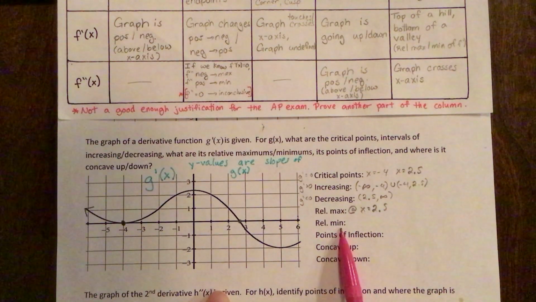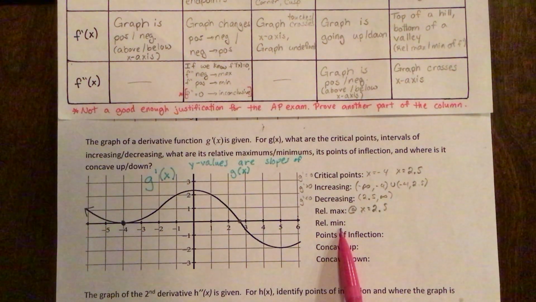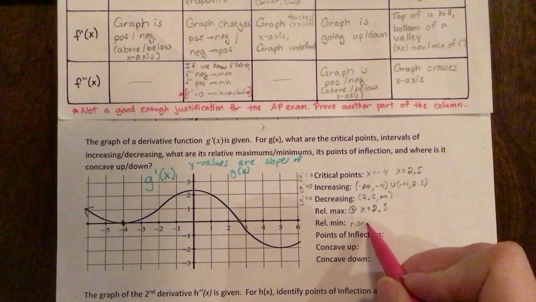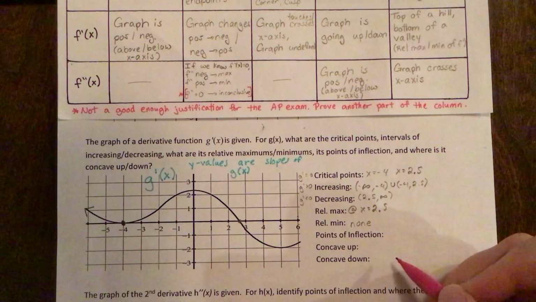Okay, next is a relative minimum. Does our graph ever switch from negative to positive? No. So there are no relative minimums. I'm going to put the word none there.